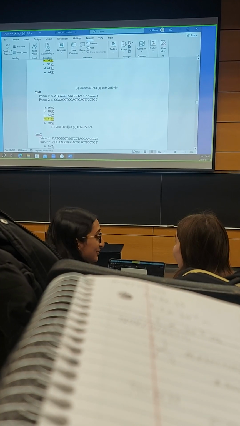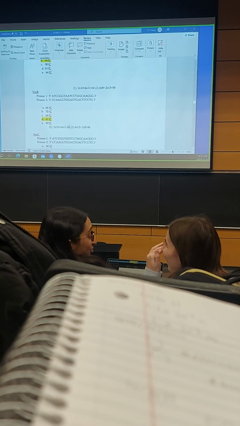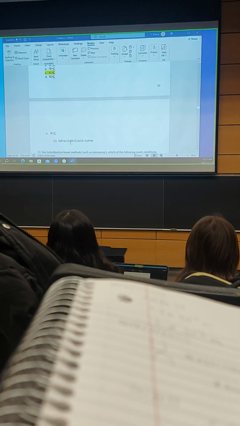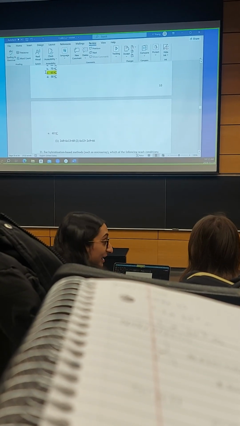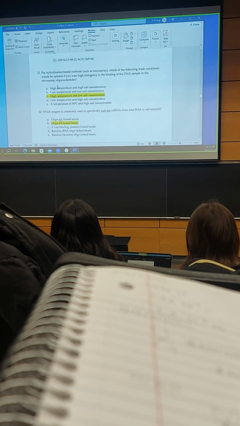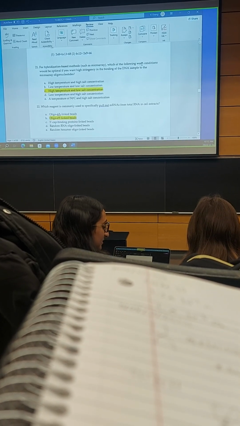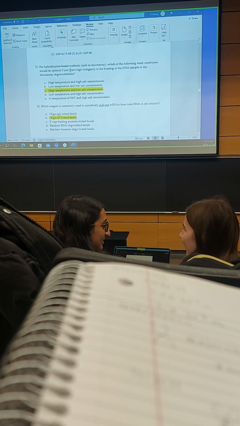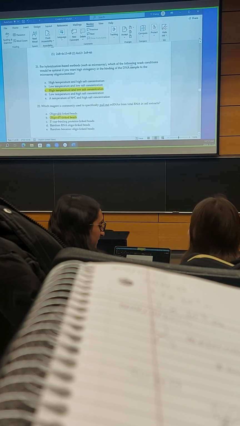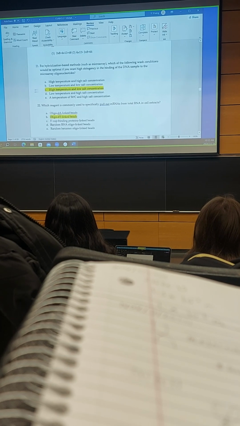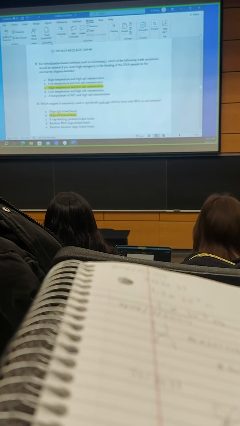For version B, it's 64, 66. Then you adjust lower, it's 61. And for version C, it's 68, 66, then the lower is 61, okay? So these are the correct answers. For hybridization-based methods such as microarray, which wash conditions will be optimal if you want high stringency in binding the DNA samples to microarray oligonucleotides? The stringent wash condition will be higher temperature and low salt concentration.